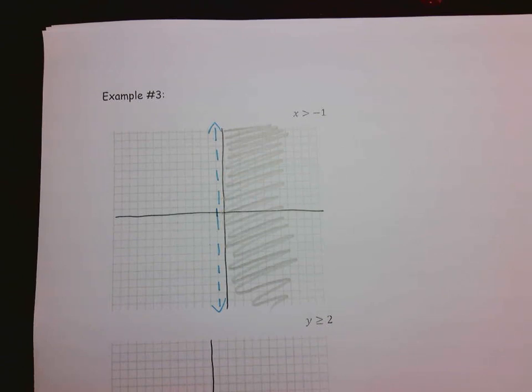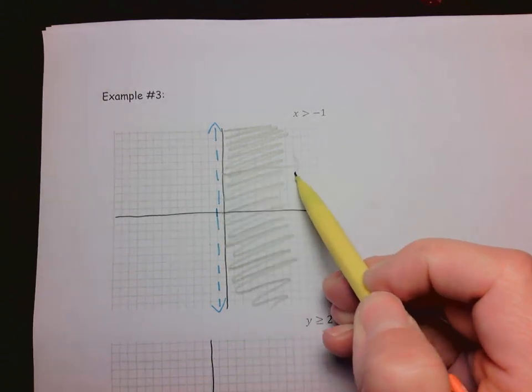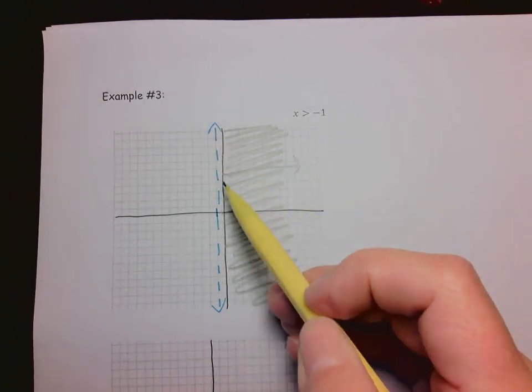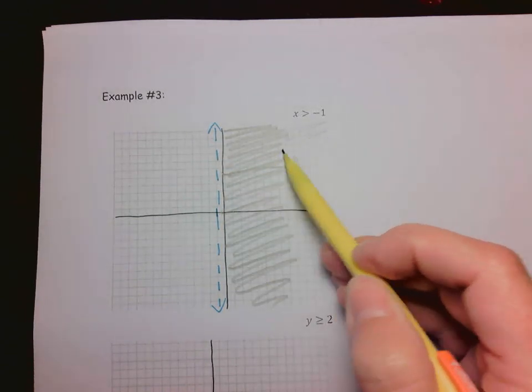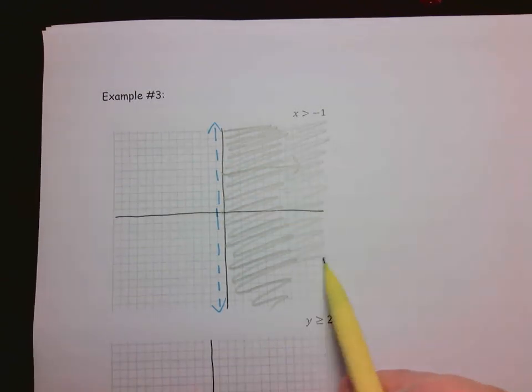All values of x that are greater than negative 1, but not including negative 1. So the line is dotted. And remember, this goes on towards infinity. There are an infinite number of coordinate points that will make this inequality a true statement.